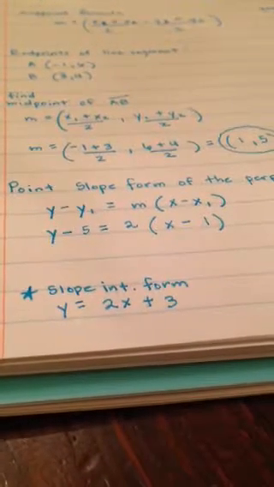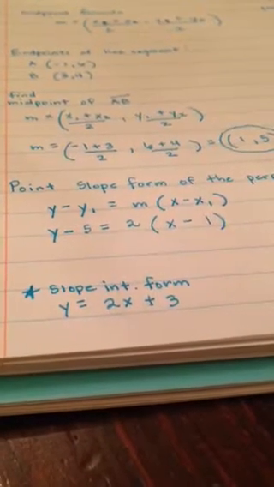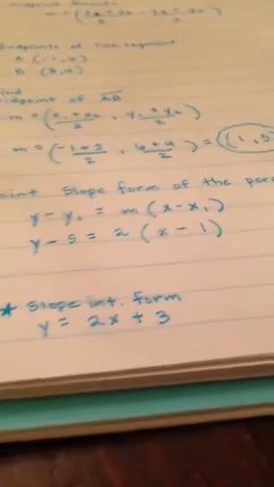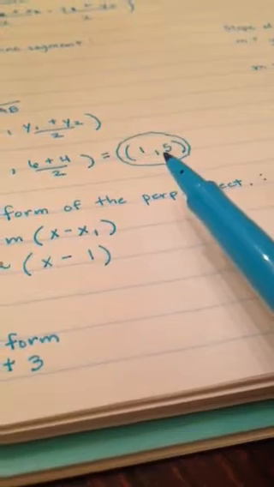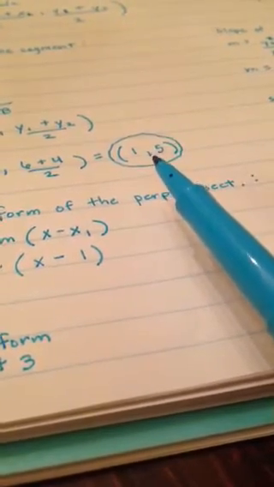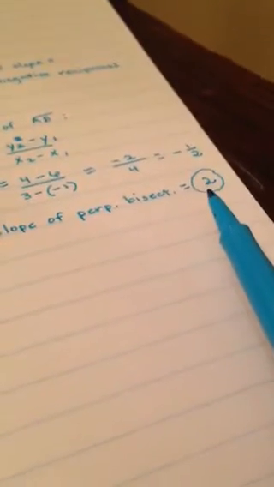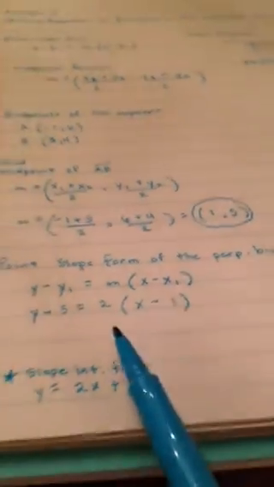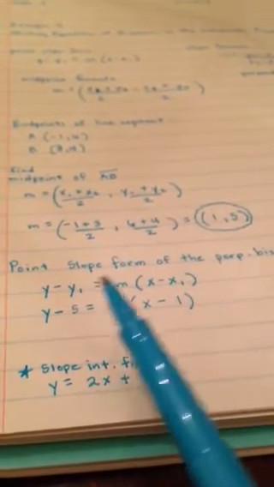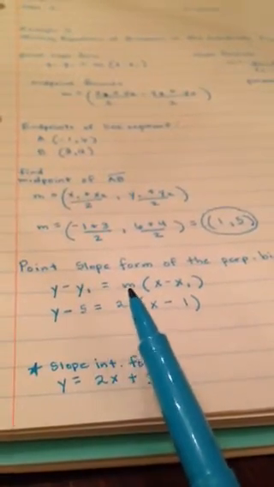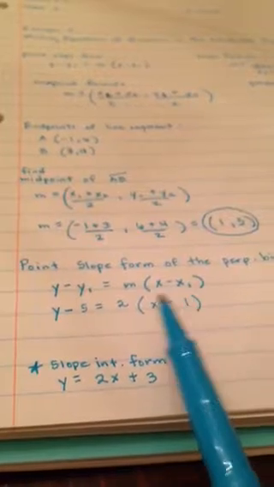Okay, this is video 7, and this part won't take long. We are simply plugging in what we have solved, our midpoint that the perpendicular bisector is going to pass through, and our slope of the perpendicular bisector. Now they've told us that they want us to use the point slope form of the line, so we need to use the formula y minus y1 equals m times x minus x1.